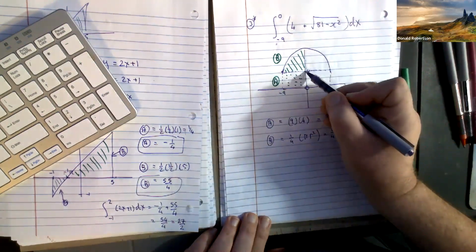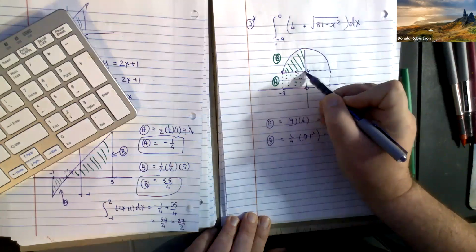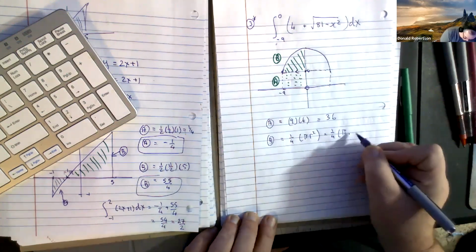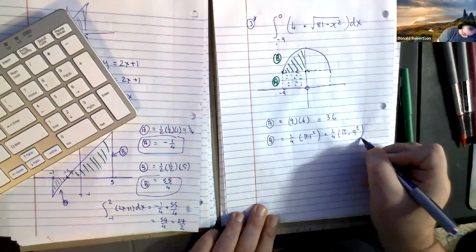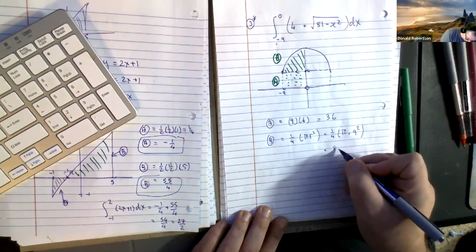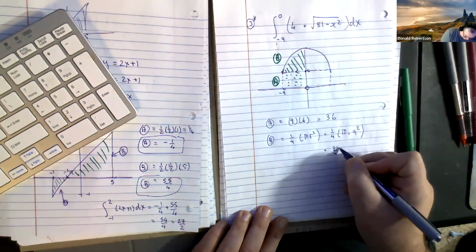Now, if you look really carefully, you can find out the radius. It's that distance there, it's that distance there, it's that distance there. They're all the same distance, they're all 9. So this guy is going to be 81/4 pi.